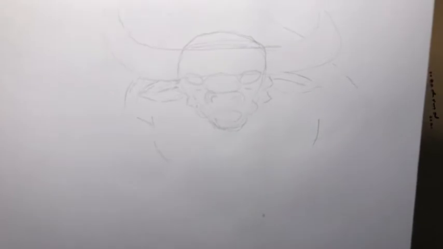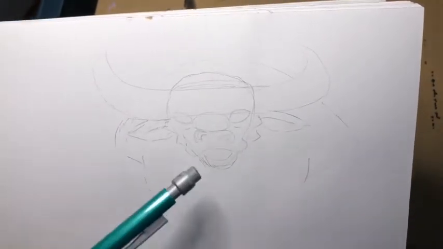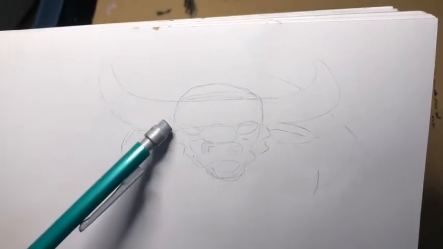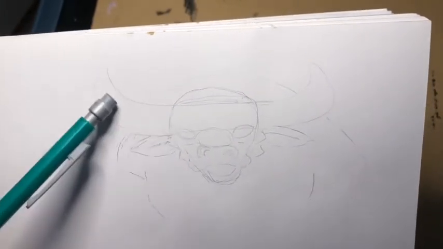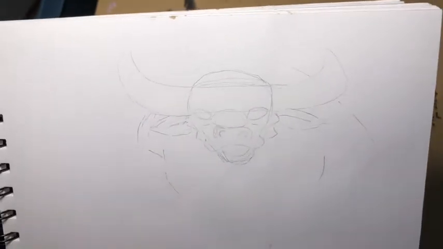Here's one I've started, the Minotaur, and I want us to focus today on just getting the shapes of our creature in, okay? So just those basic curved lines before we go into details.